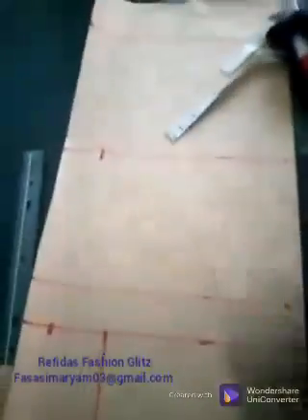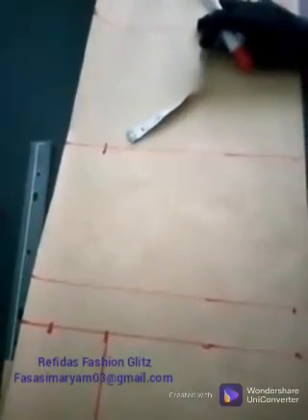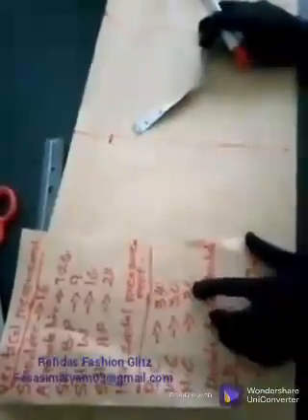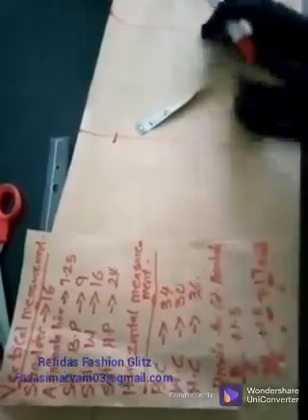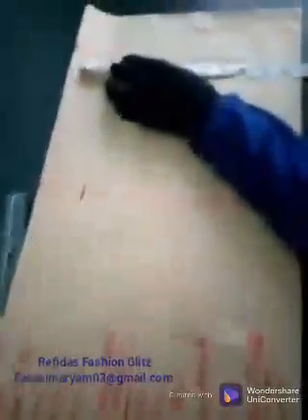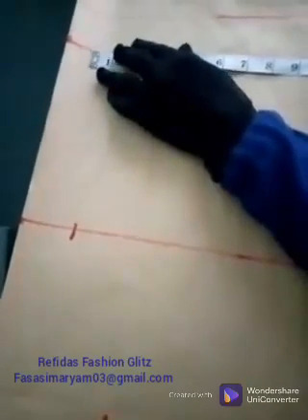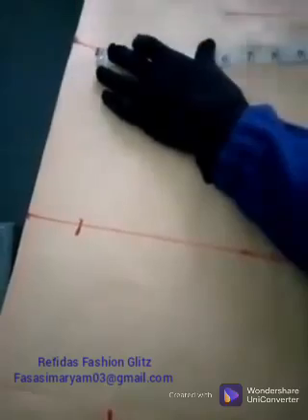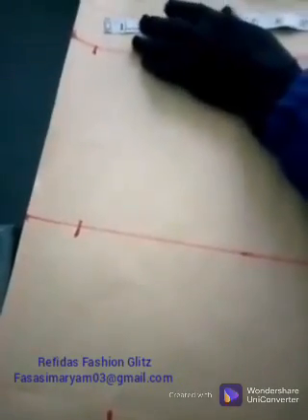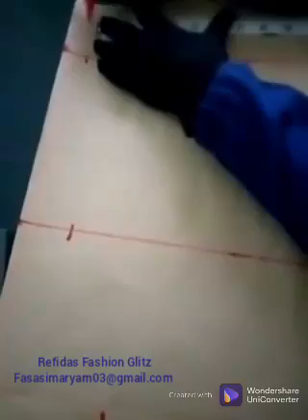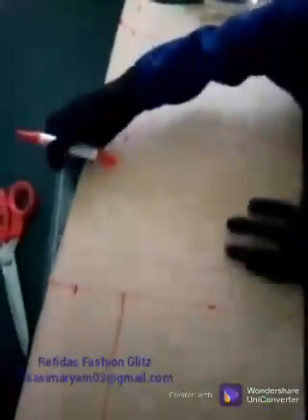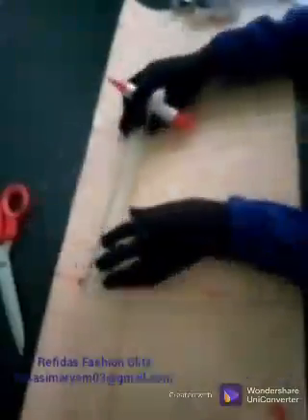So this is my hip line. My hip circumference, as you can see here, is 36. 36 divided by 4 gives me 9 inches plus extra 2 inches, making 11 inches. Then I will connect the line together like this.